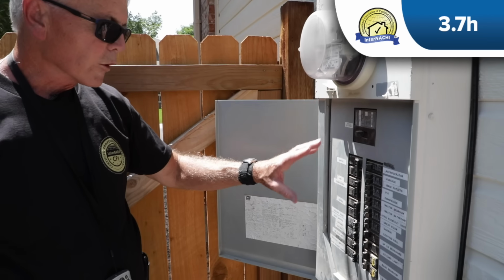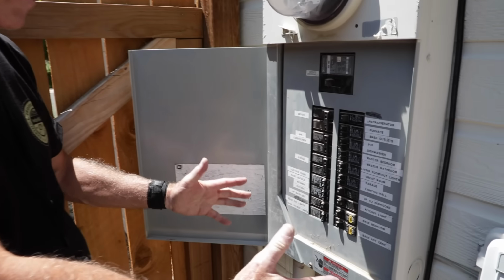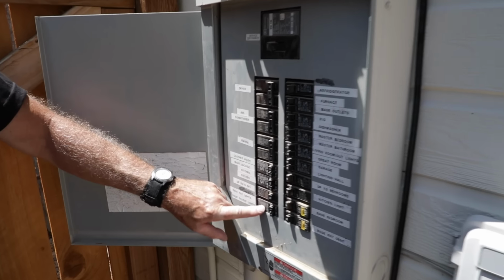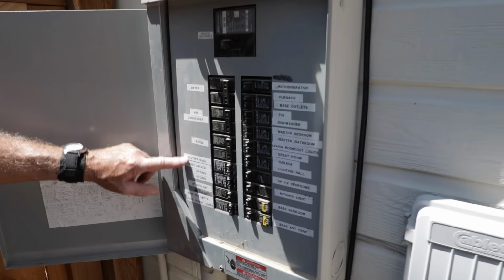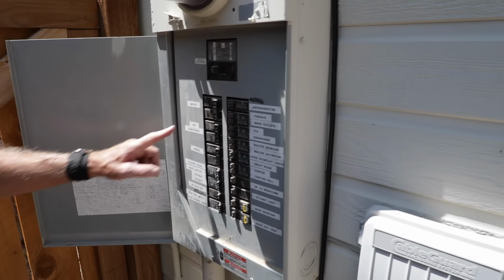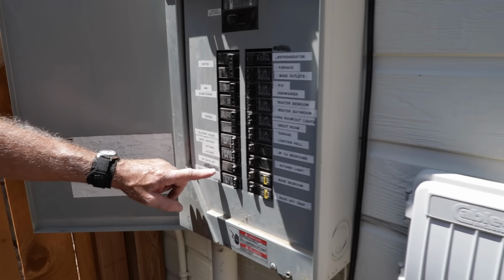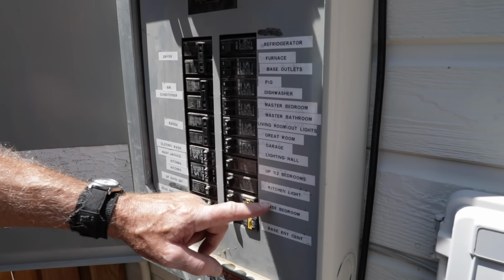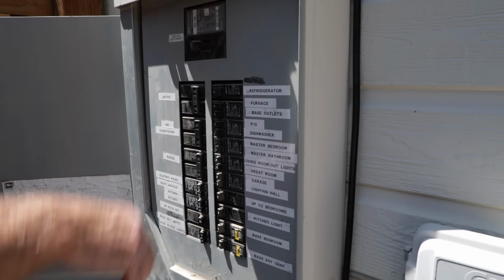Now we're going to look at our overcurrent protection devices and our panel boards. This is considered our main distribution panel. These are our overcurrent protection devices, our breakers. You can see that they are labeled all the way up and down on both sides. I like to just go through real quick and match them up with the current rating on the breaker to make sure that we don't have anything that's oversized or undersized. I think we're good here.